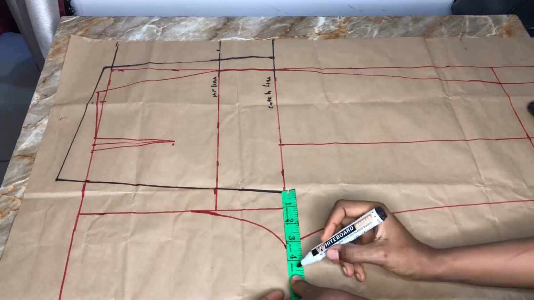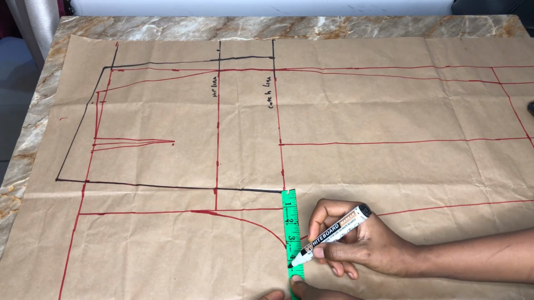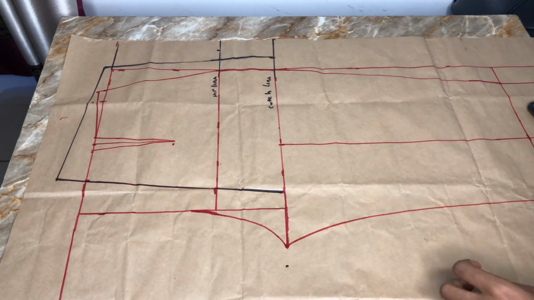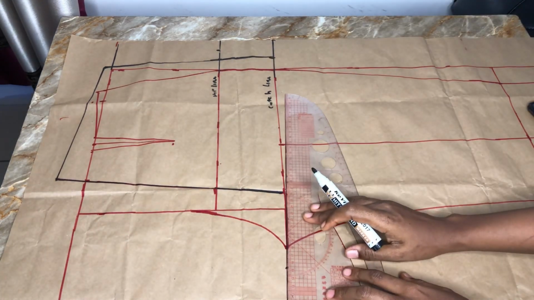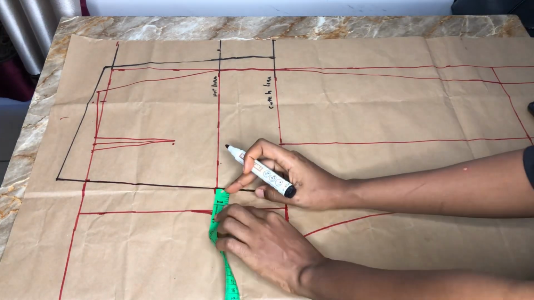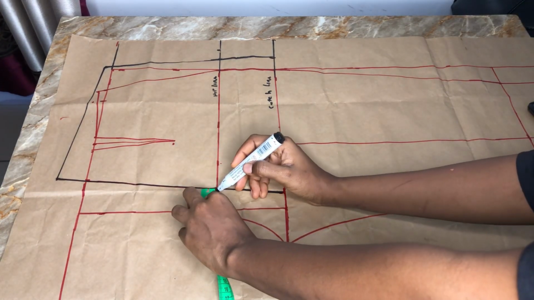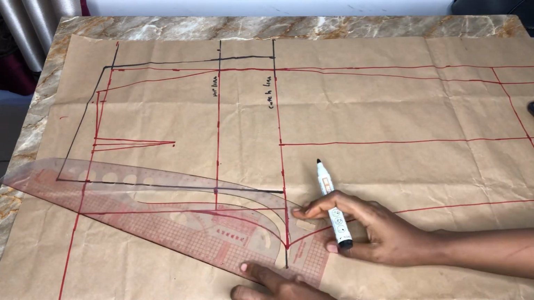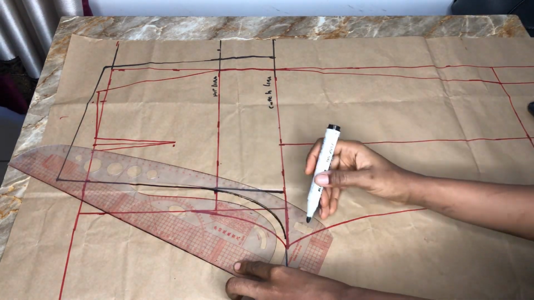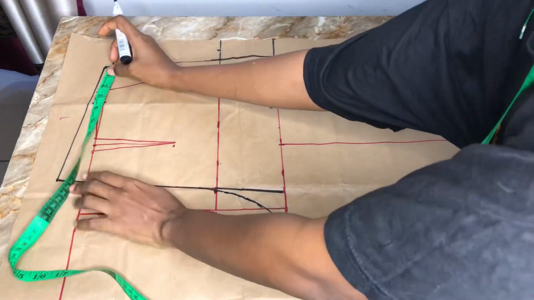Then on the hip line, I'll also come in by 0.25. Just the way I did on the front, I'll use my curve ruler to connect the back crotch.